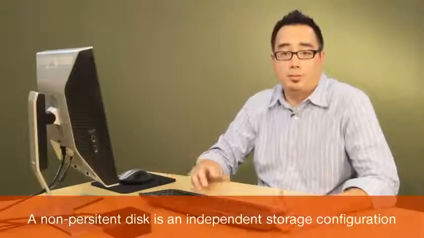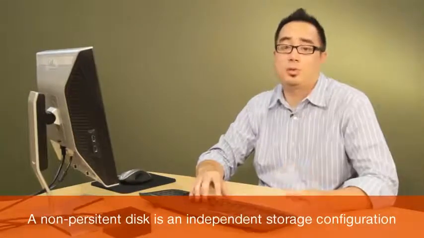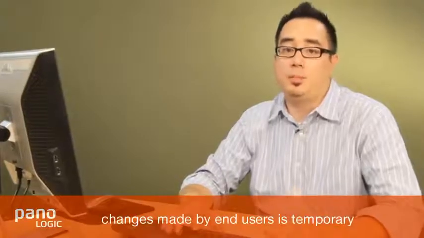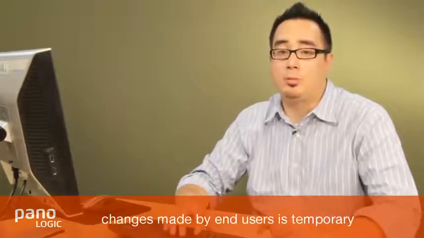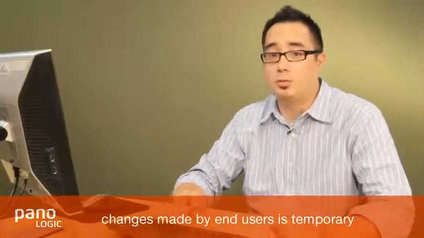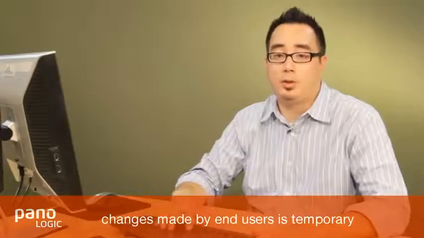What's a non-persistent disk? A non-persistent disk is an independent, non-persistent storage configuration, and it prevents users from making any permanent changes to that virtual machine. The basic behavior is that any changes made by end users are revoked once the DVM is rebooted. They can be applied temporarily while the user is logged in and using the virtual machine, but once that virtual machine is rebooted, any changes are reset back to ground zero. Today we're going to show you this feature as it's configured within a VMware environment. In a pooled desktop environment, if a student were to download a virus, once that virtual machine is rebooted or reset, that virus is gone.